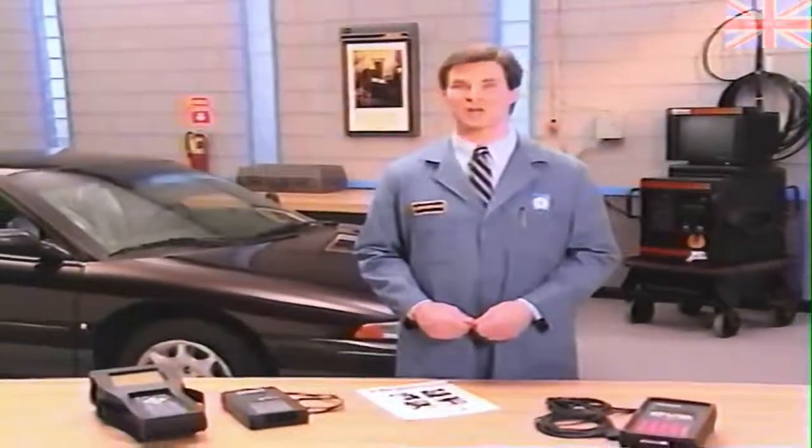Solving noise, vibration, and harshness problems can indeed be difficult. However, if you thoroughly perform each step of the troubleshooting procedure, applying the information provided in this month's MasterTech, you'll be able to solve even the toughest noise, vibration, and harshness problems.